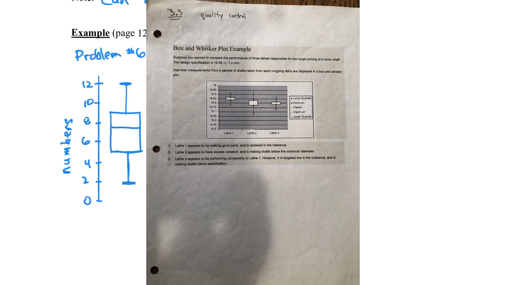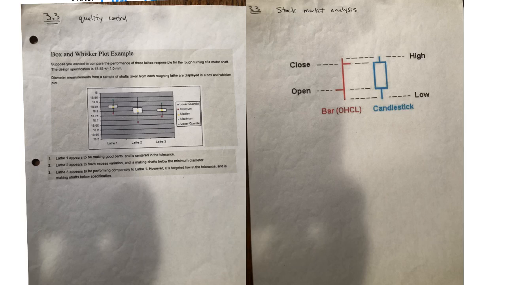So here's the first example, and I'll just leave it here so you can take a look at it. And here is the other example, where you may see box and whisker plots used occasionally.